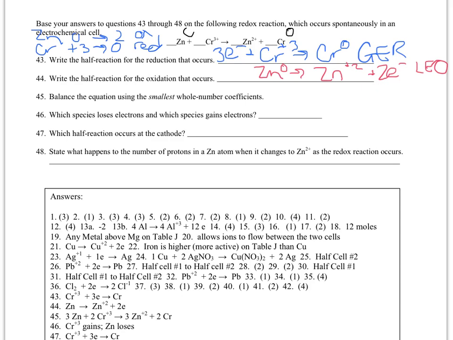To do this, we have to make sure that we multiply each half reaction so that we can have the number of electrons be the least common multiple. The least common multiple between 3 and 2 is 6. So what we're going to do is multiply the entire top reaction by 2. So 3 times 2 is 6. And then we'll have a coefficient of 2, so each species gets a 2 here. And we'll multiply the bottom reaction by 3. So everything will get a 3.